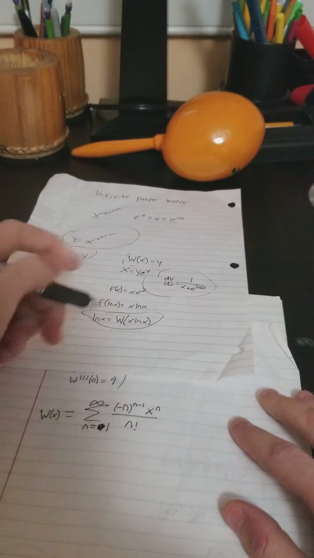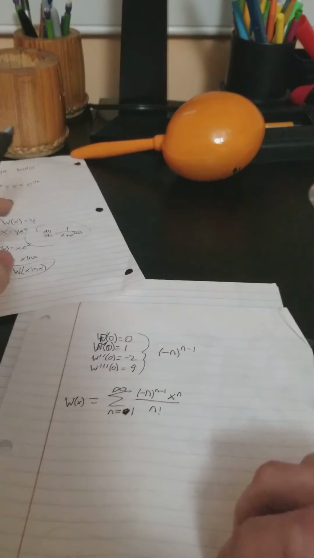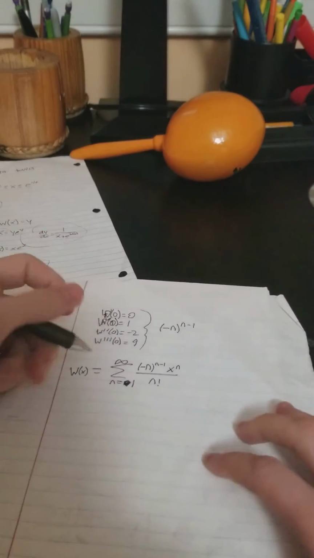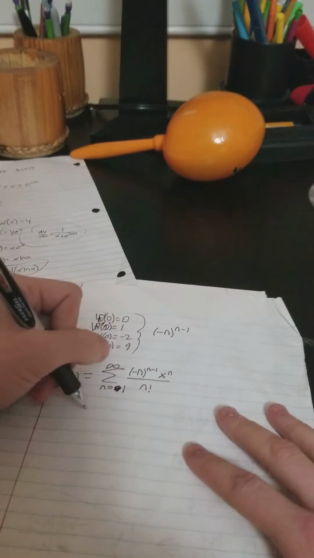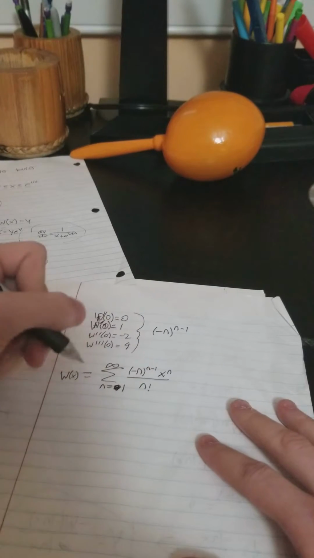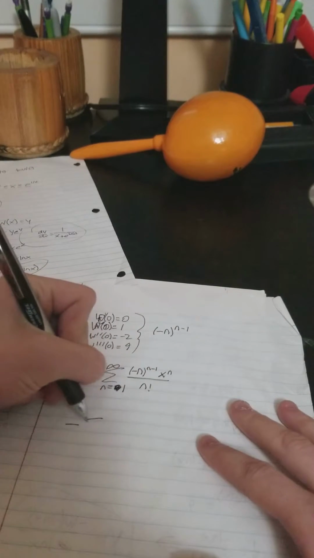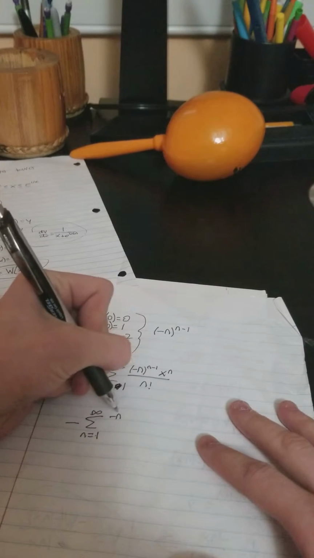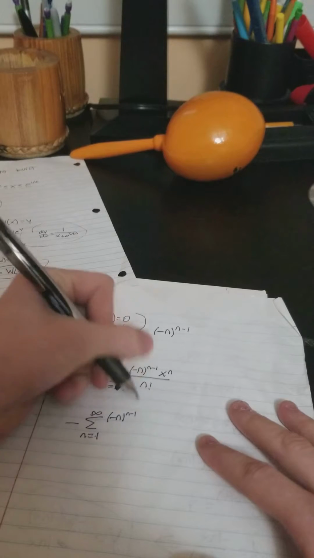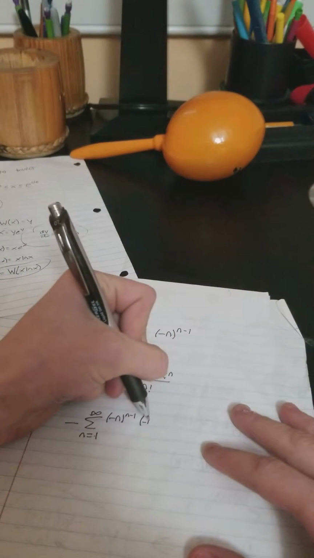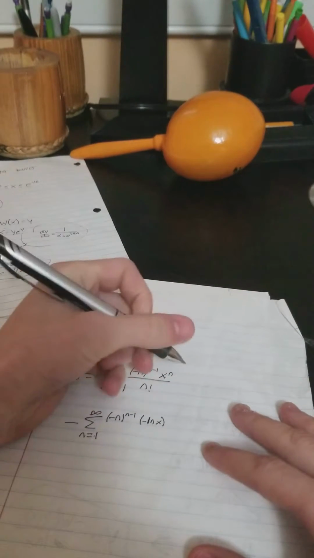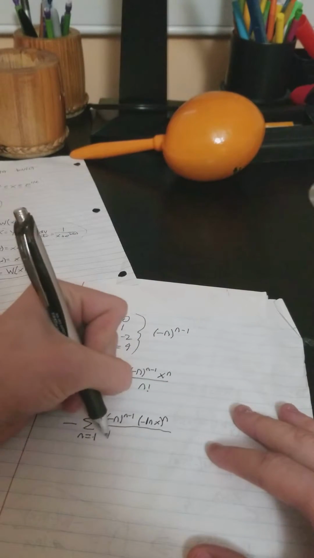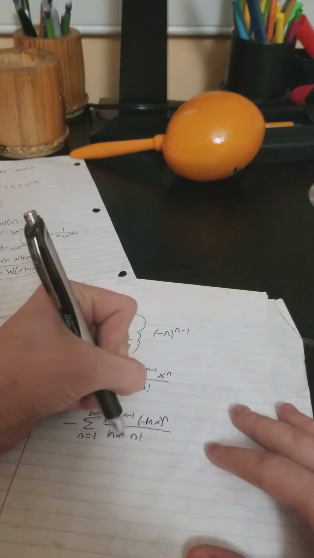And now we're going to plug in the values from right here. So here's the w. So negative w of negative natural log of x is negative, and then the sum of negative n to the n minus 1 times negative natural log of x to the n over natural log of x times n factorial.